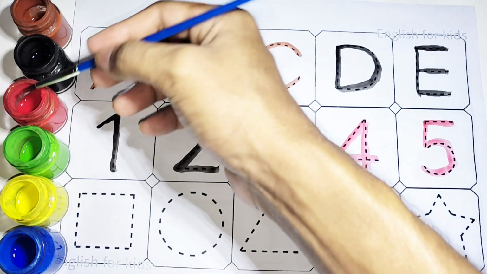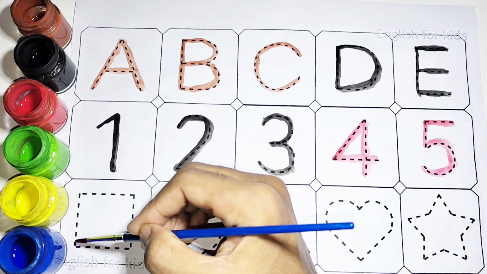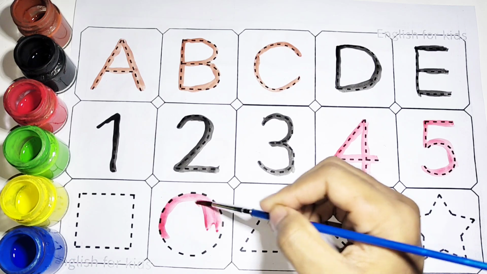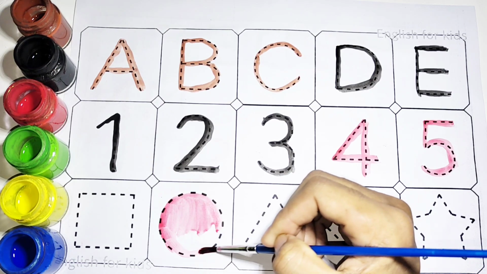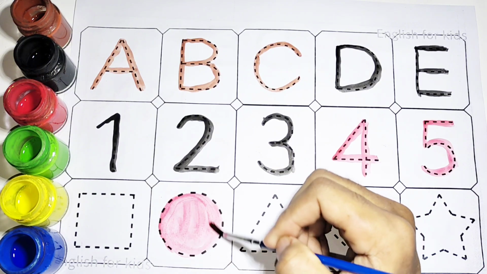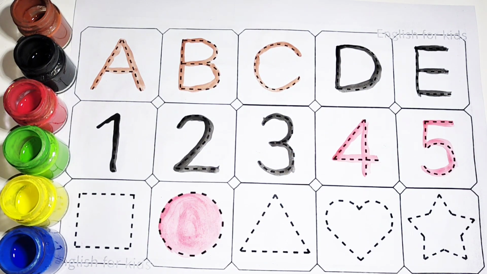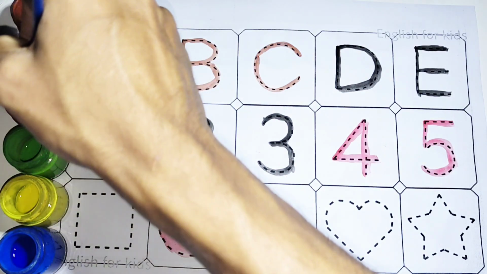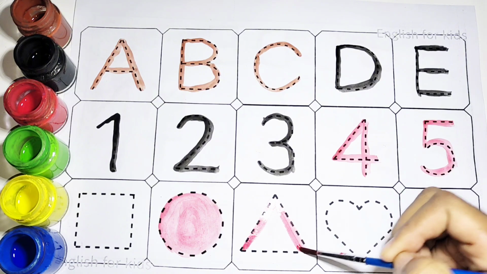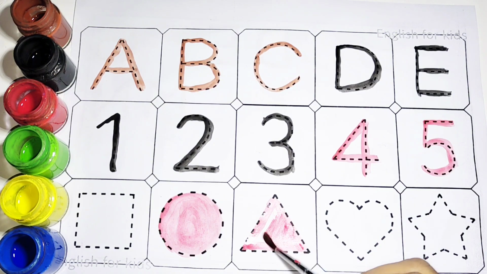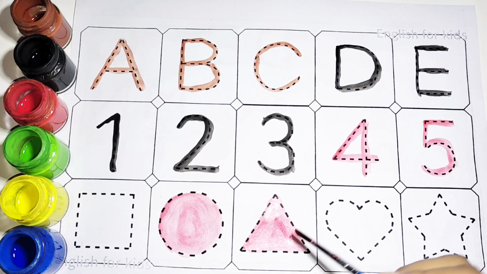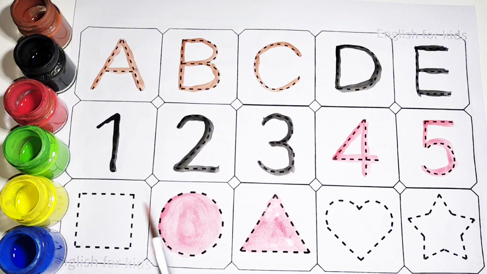Red color. Now we draw circle. Now we draw the shape of circle. And the next one is triangle. Now we draw triangle. Kids, now we draw triangle. And the next one is heart. Now we draw heart.